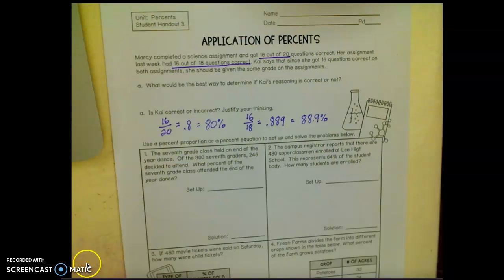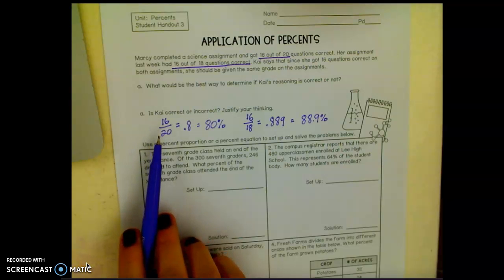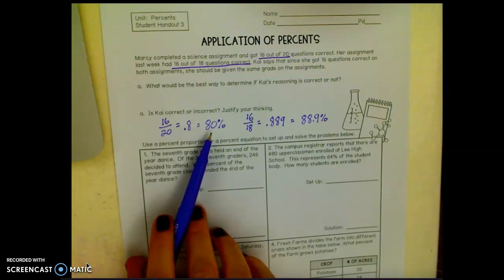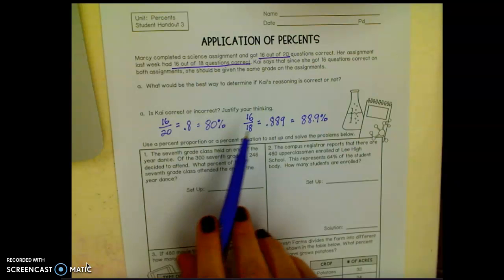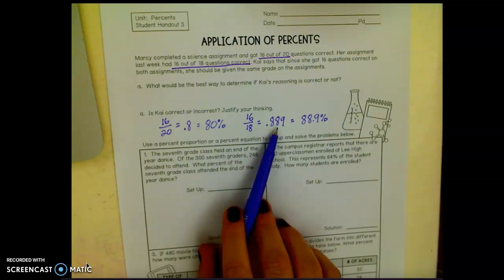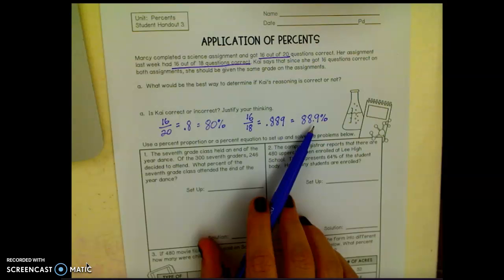Pause. So, to review. The first assignment, where she got a 16 out of 20, if we divided, we would have gotten 0.8, which is an 80%, or a B. On the second assignment, 16 divided by 18 is 0.88888 repeating and then rounded up, which is an 88.9%.